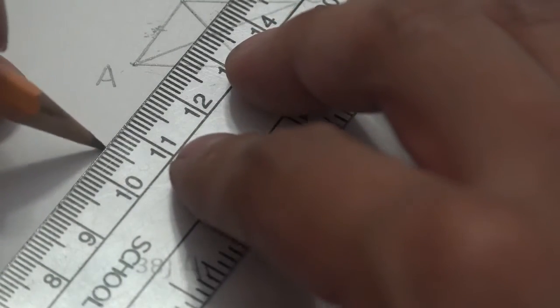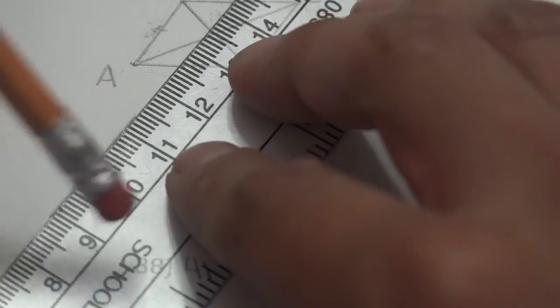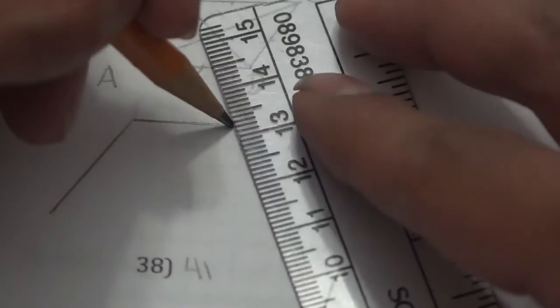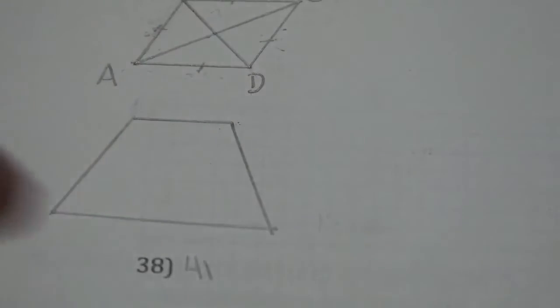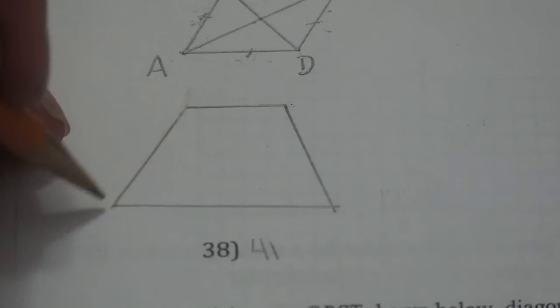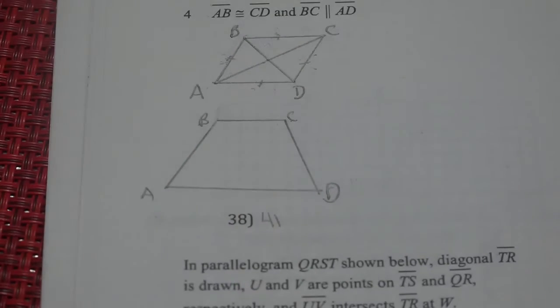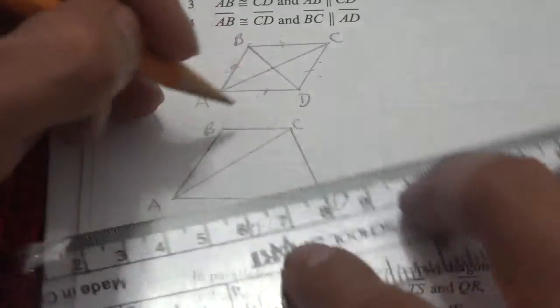How long is this? Okay, 9 to 11. I'm just going to try 9 to 11. Okay, and now, boom, and now this, for the sake of doing it. Okay, so once again, A, B, C, D. Okay, and I'm going to draw the diagonals because something is not right here.